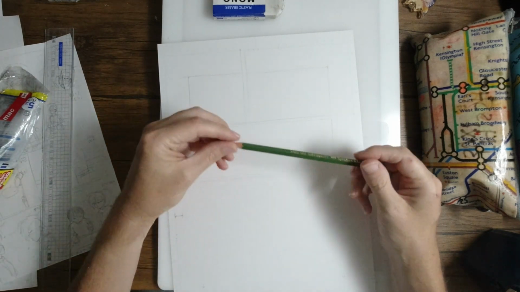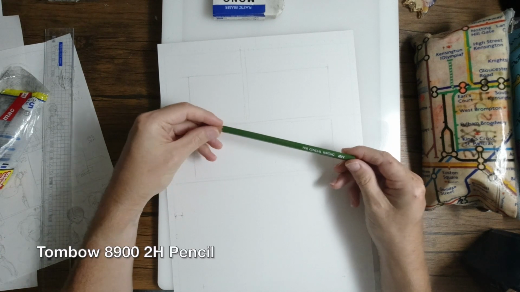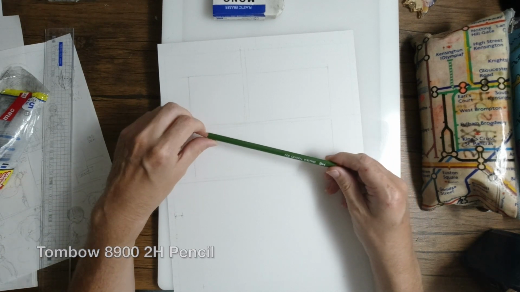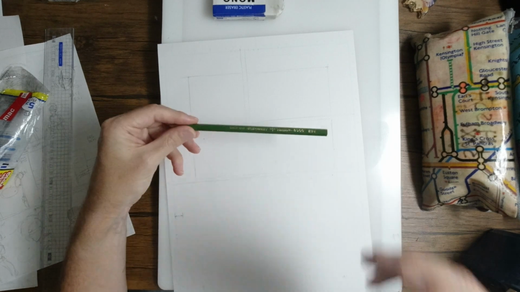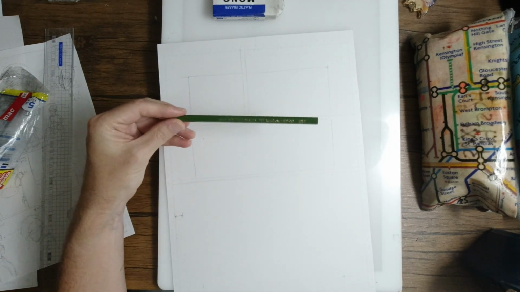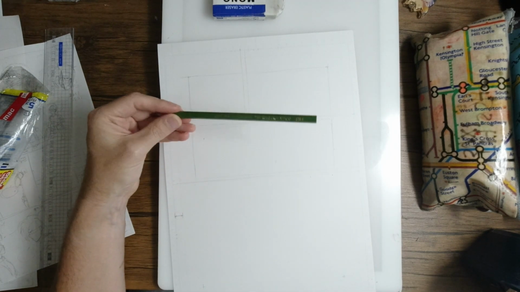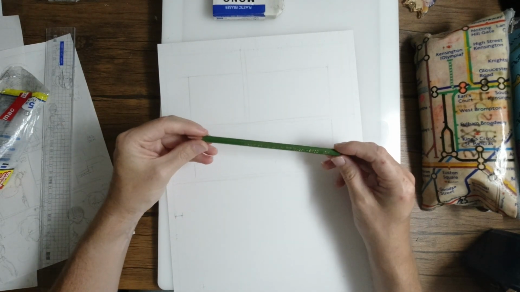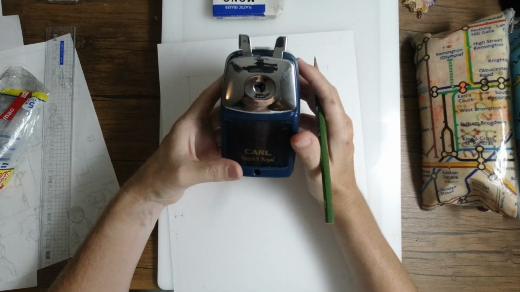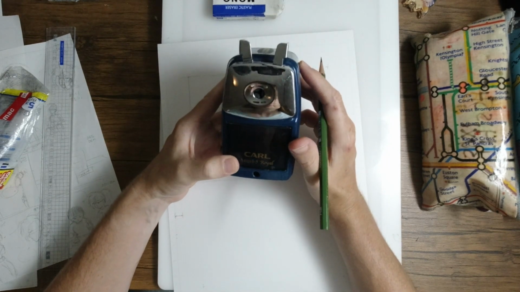And I tend to draft usually with a slightly harder pencil. These are 2H pencils. Not everybody's cup of tea, to be fair. A lot of people prefer something quite a bit softer, like a B or a 2B pencil. I probably overall prefer HB pencils, but the most important piece of equipment that I can really recommend is a really good pencil sharpener.